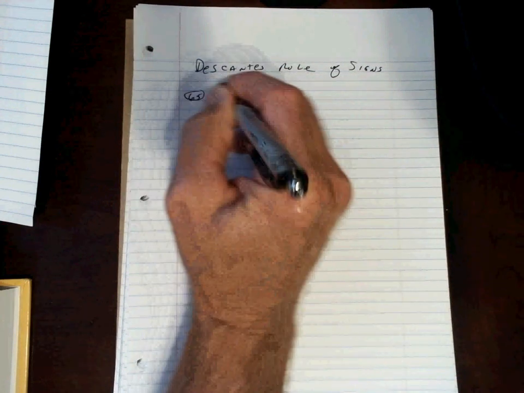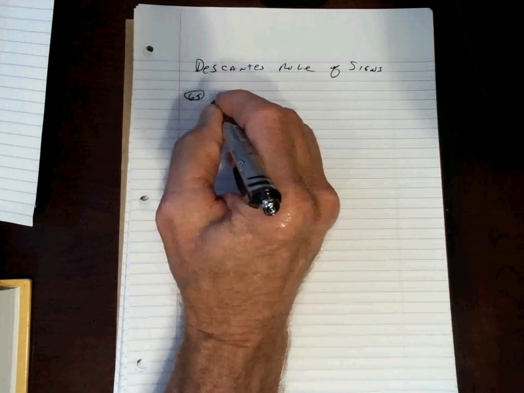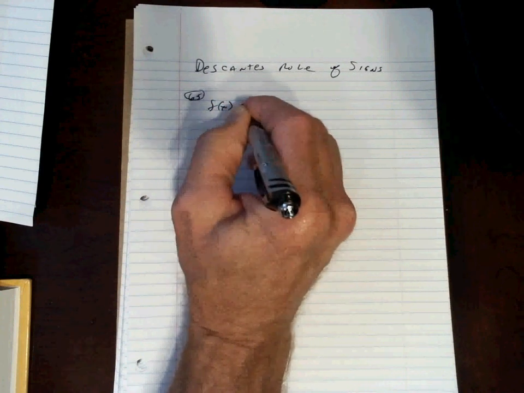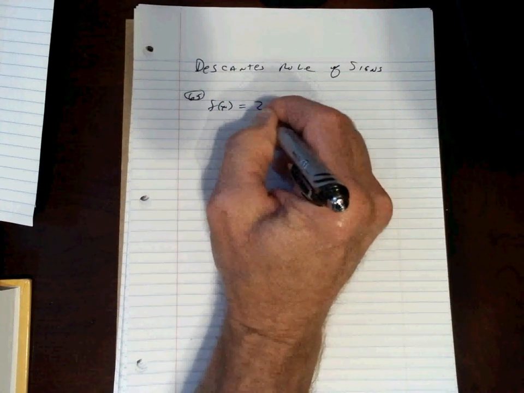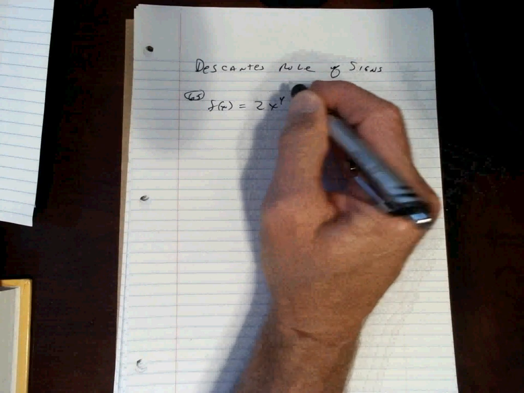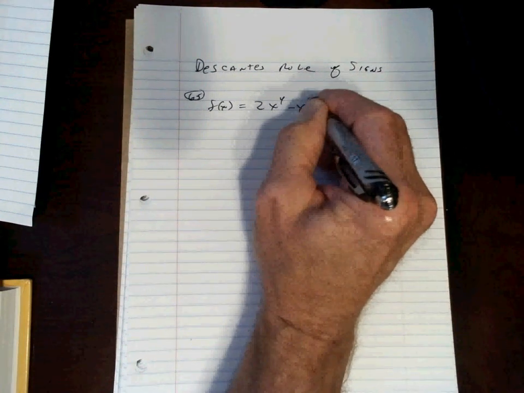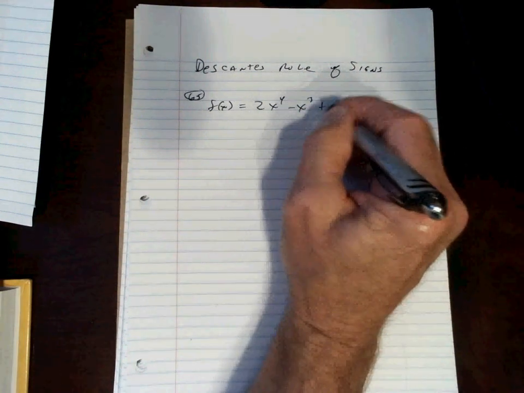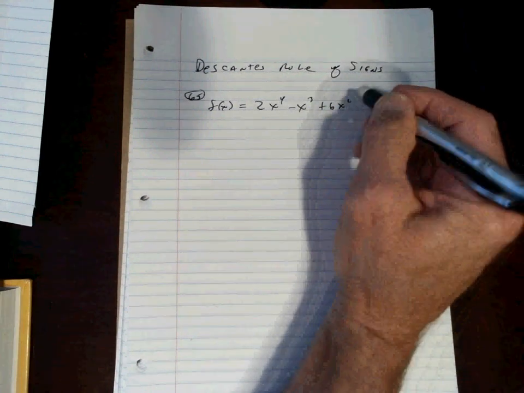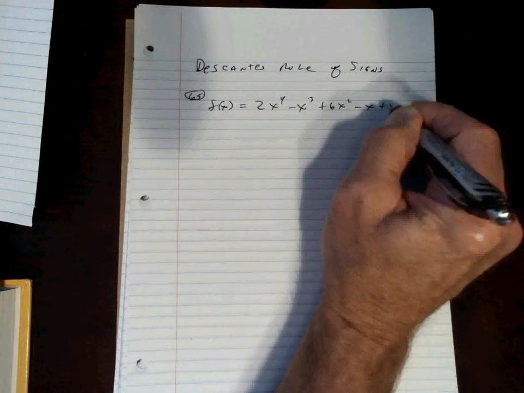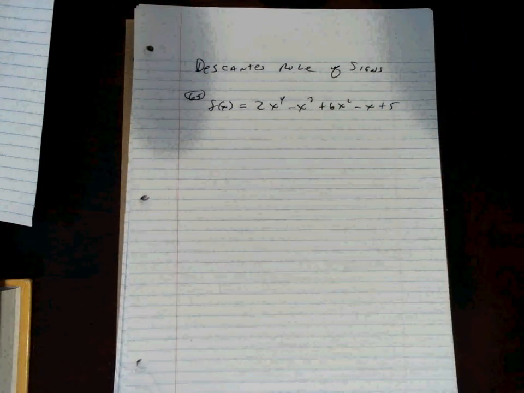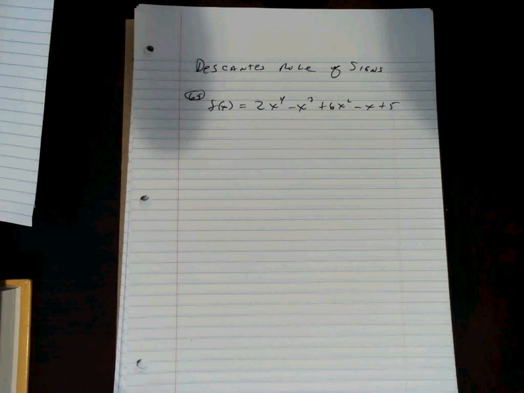But if we look at a question in our textbook described as 65, in this case, it's simply describing the sign changes in the polynomial from left to right.